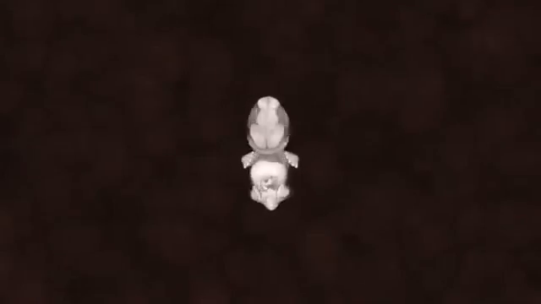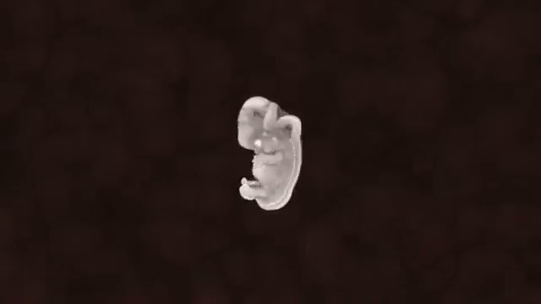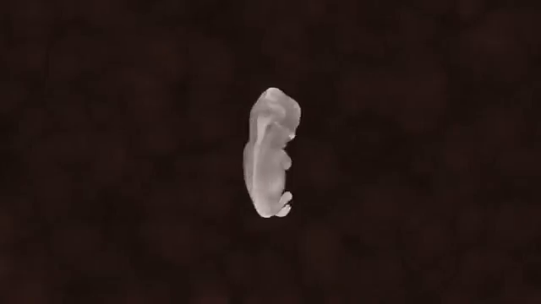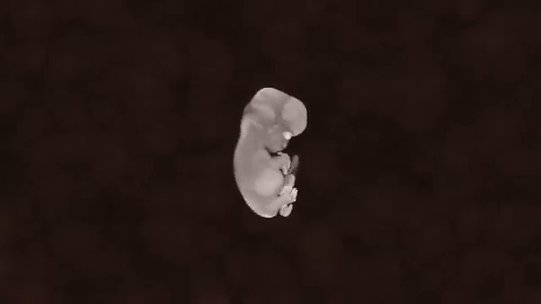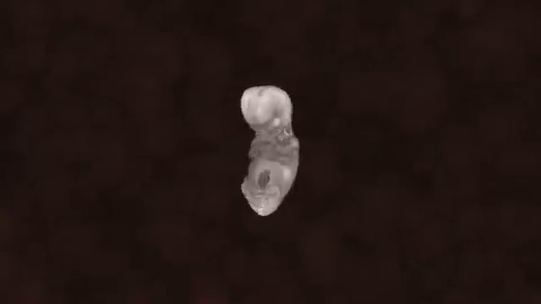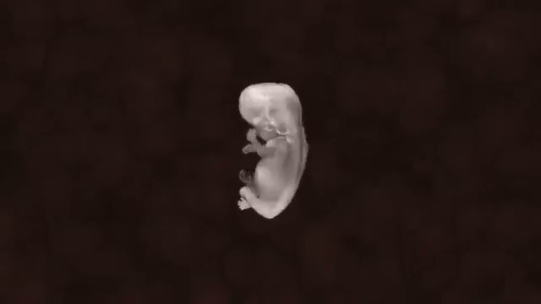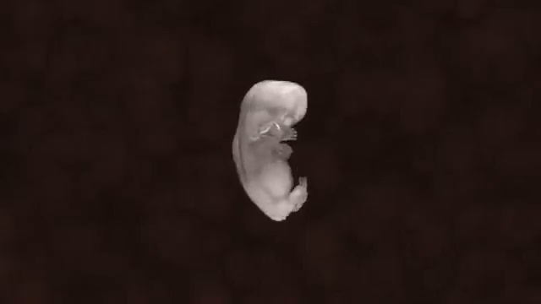52 days old and an inch long, and we see hand pads, wrists, and distinct toes. 2 more days, and we see external ears, and opposite hands can now touch. At 8 weeks, the embryo is still only 1 1/4 inch long, but the detail is amazing.